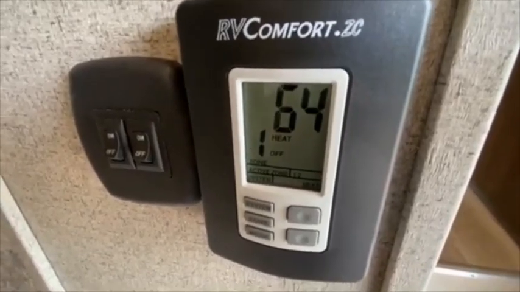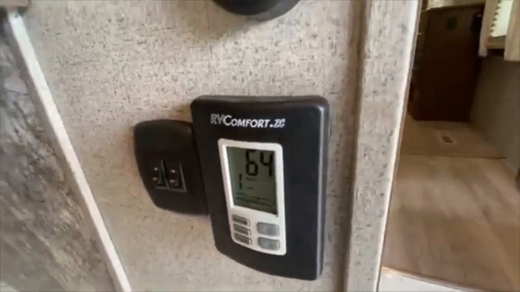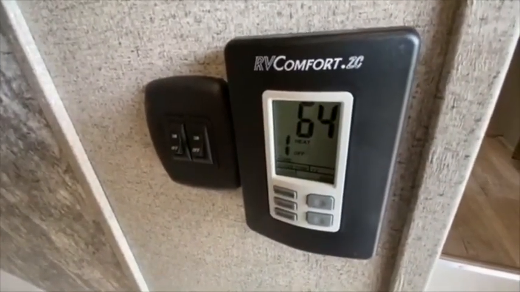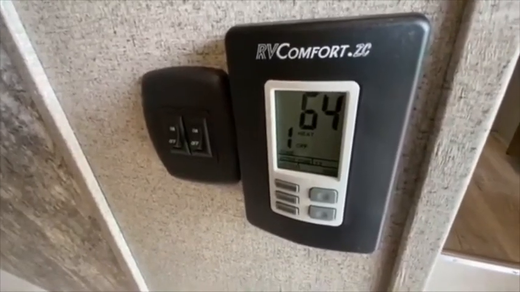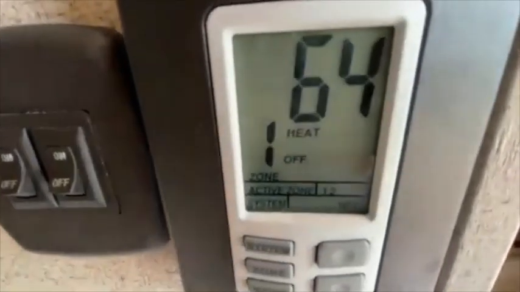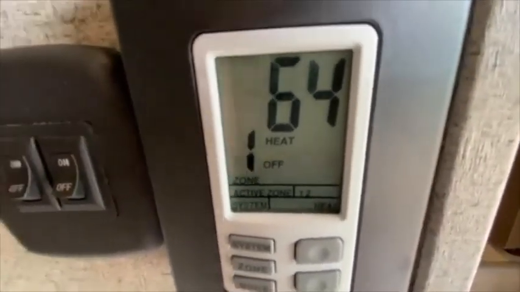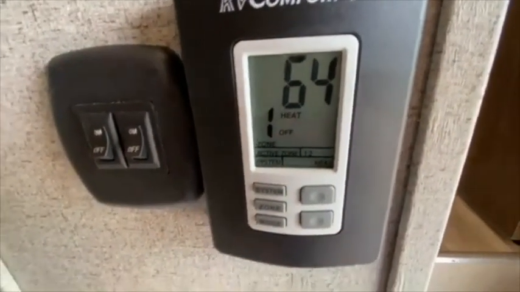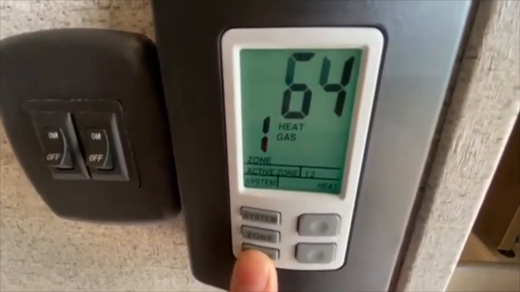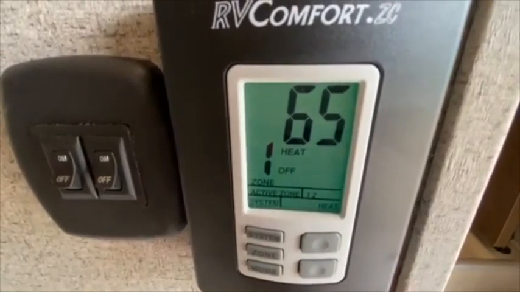Now zone 2 in this RV refers to electric heat. So if you're plugged in at the campground and you want to use electric, so you're not burning your propane, you're going to use zone 2. I'll show you that briefly. Right now we're on zone 1, and it says heat off. If I hit this mode button, it goes to gas heat. If I hit it again, it goes to electric heat, and if I hit it again, it goes to off.